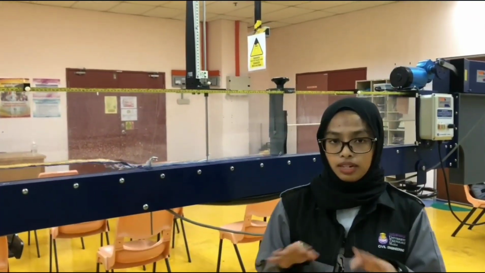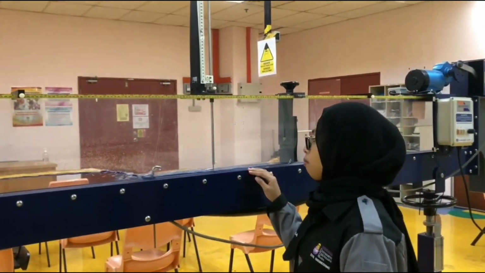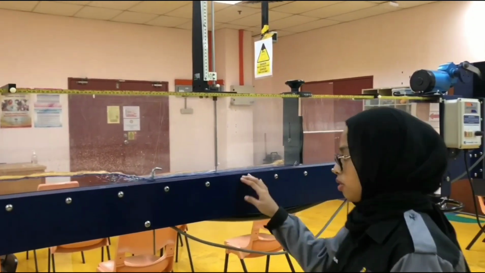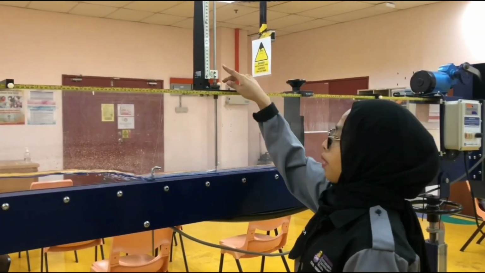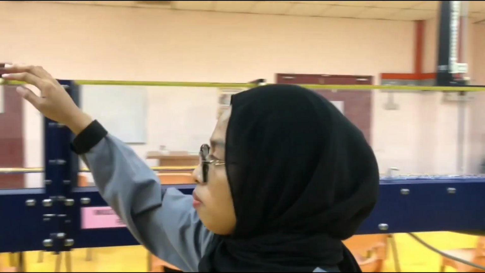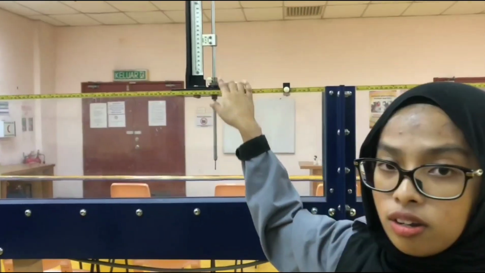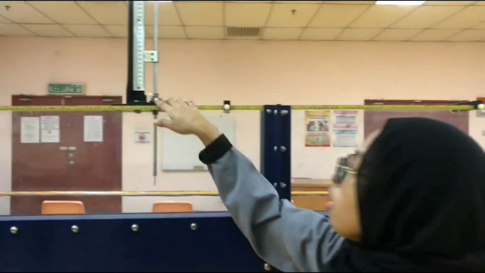After the jump is stabilized, we measure the depth at the point upstream and the point downstream using the depth gauge, and then we record the data.